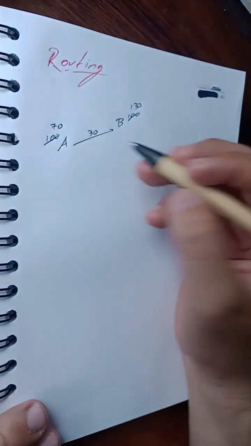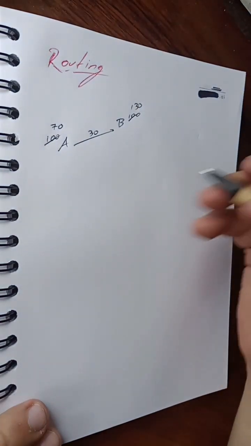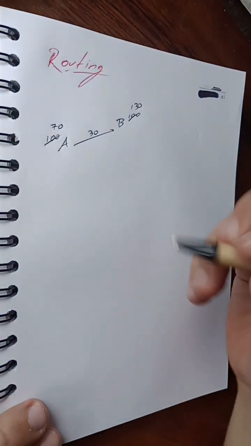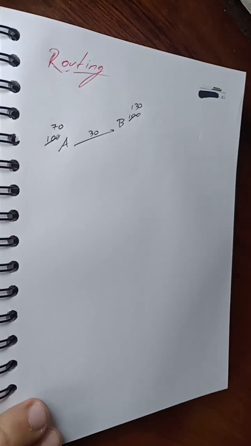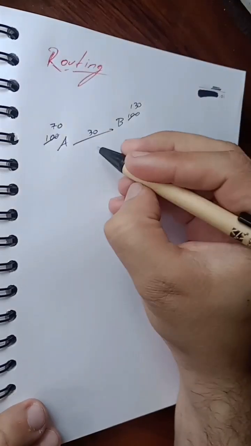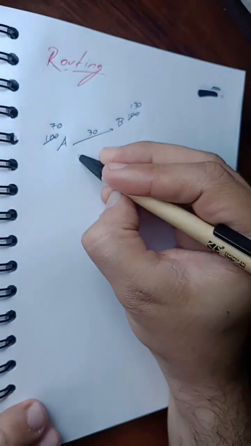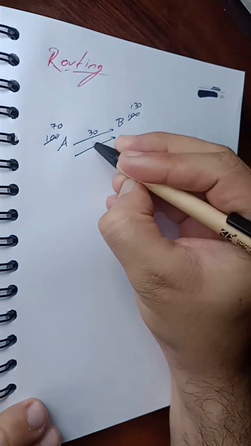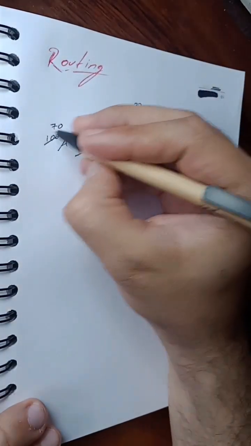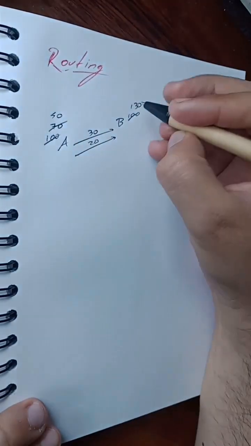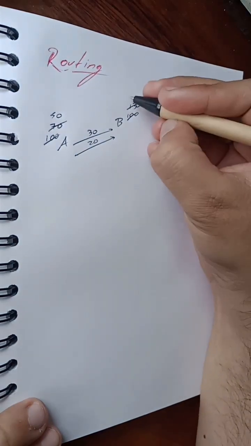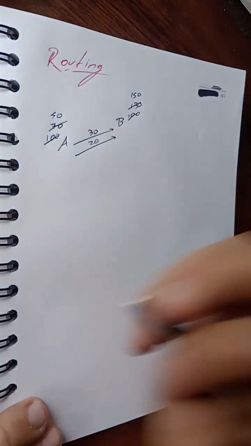We're going to focus on the links. So the links could be made independent of each other. So let's say A makes another transaction to B of 20, so B gets 150.